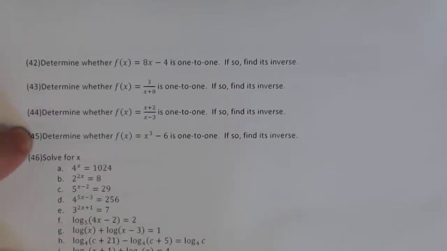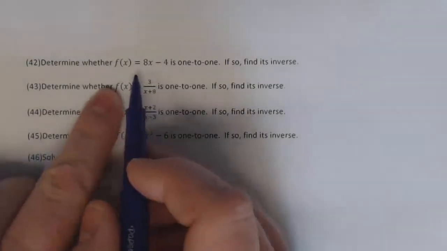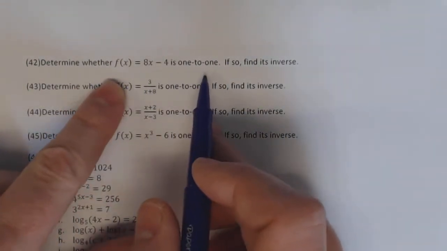Alright, so let's look at 42 through 45, hopefully. We can get through all those. So, determine whether this function is one-to-one.